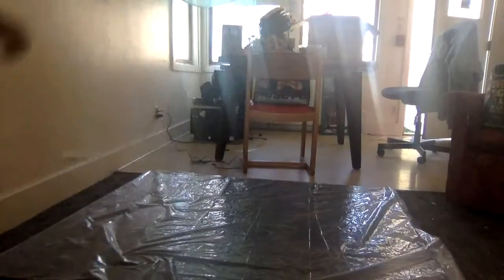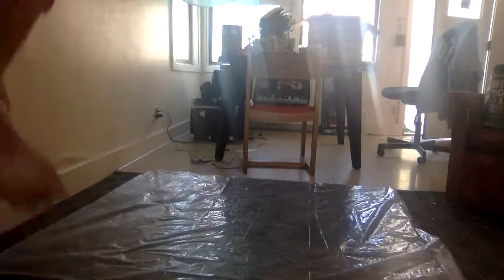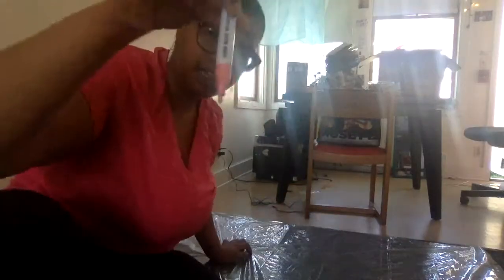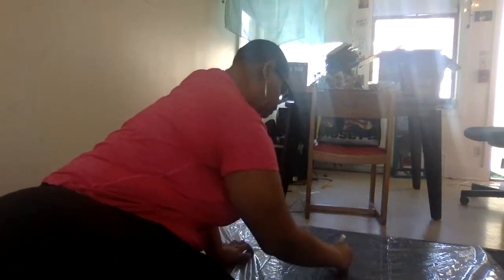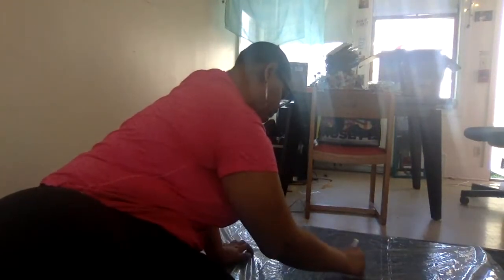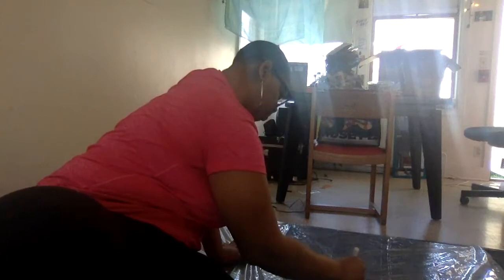So I've got my cross. I hope you can see that cross. Taking another marker, I'm going to start connecting my path.